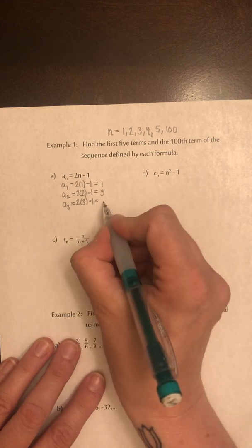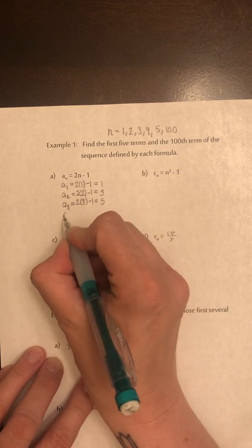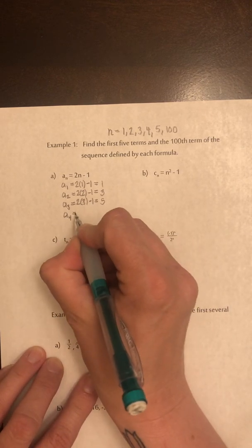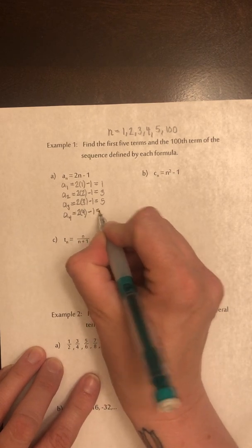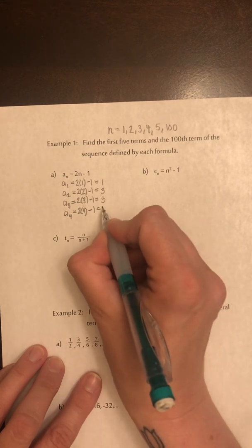2 times 3 is 6, 6 minus 1 is 5. You might notice a pattern here. Anybody? 2 times 4 is 8. 8 minus 1 is 7.